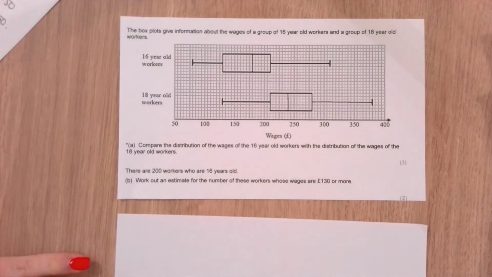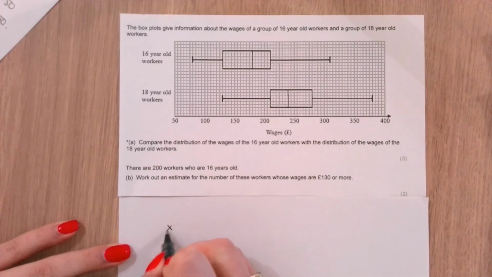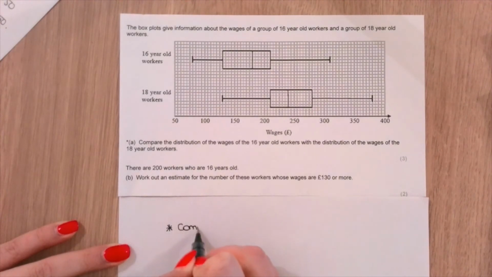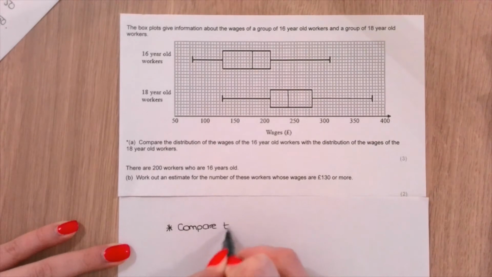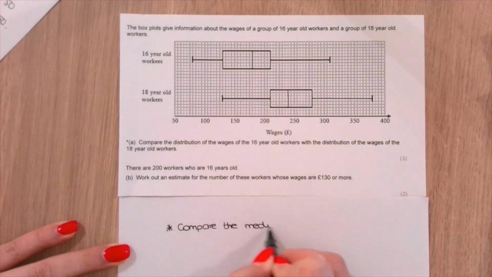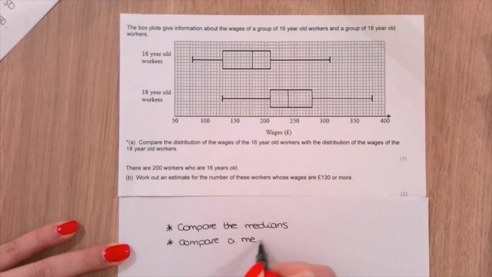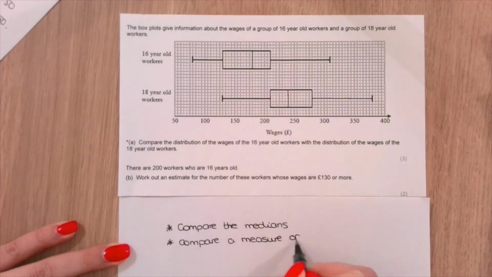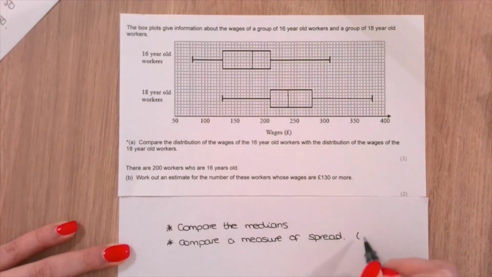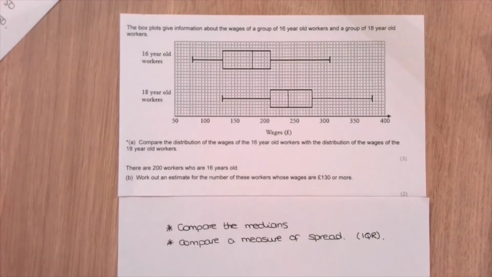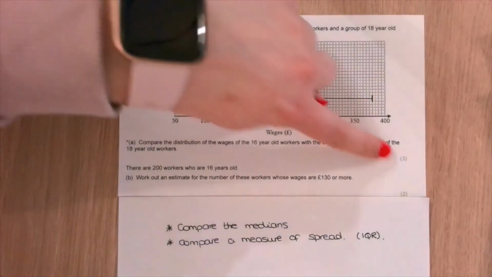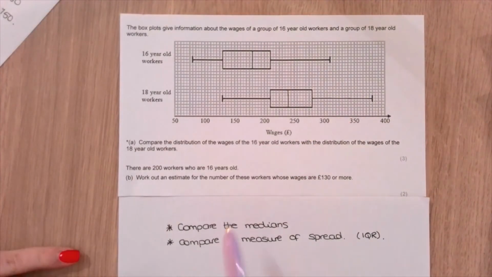Now, when comparing box plots, you compare two things. You compare the medians, and you also need to compare a measure of spread. Now, what I mean by that is compare the interquartile ranges of both. What is really, really important to ensure that you get all those 3 marks is that this is how you get 2 of the marks.